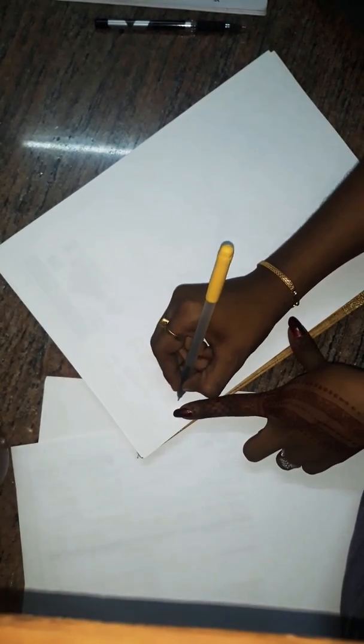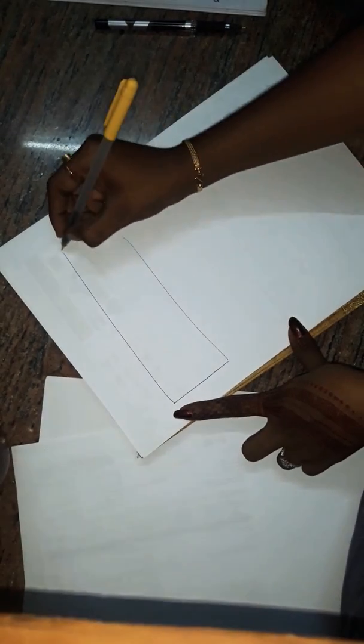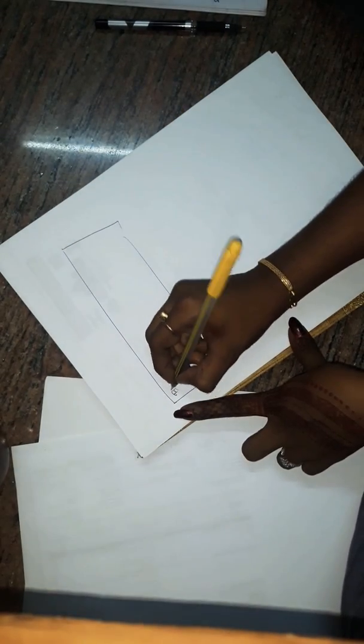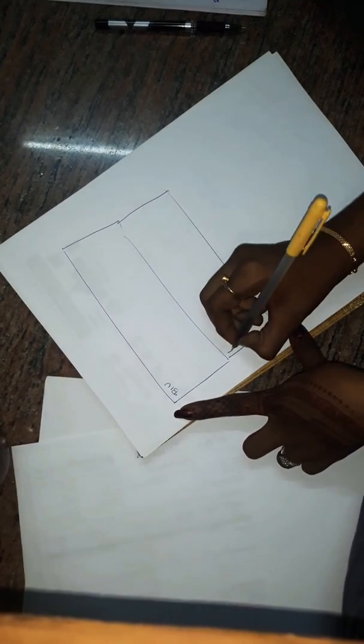Let us move on to the diagram of the architecture. It is divided into two parts. This is going to be our BIU and this will be our EU.